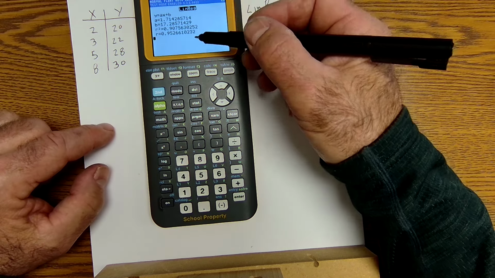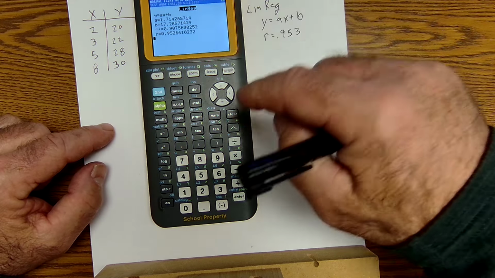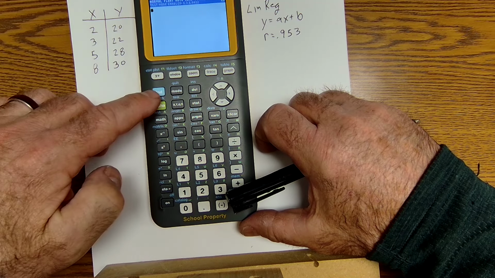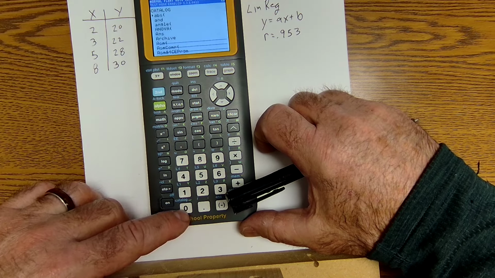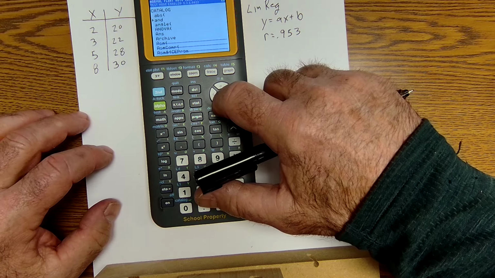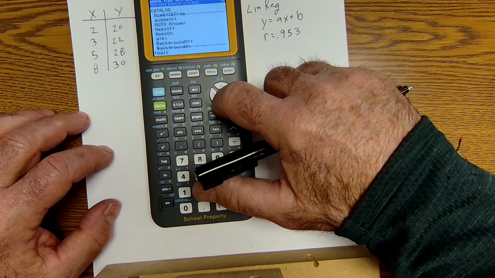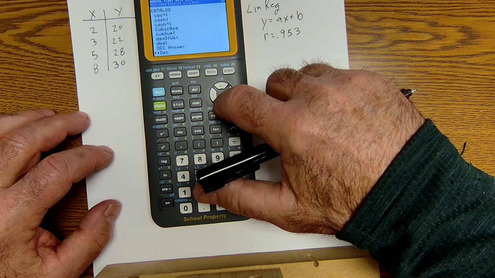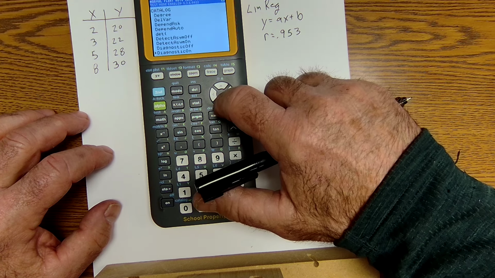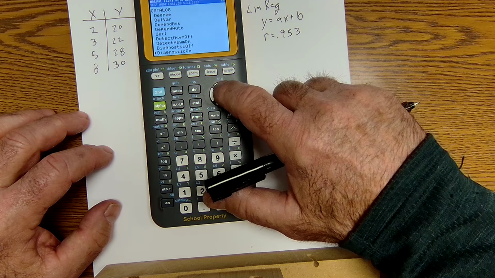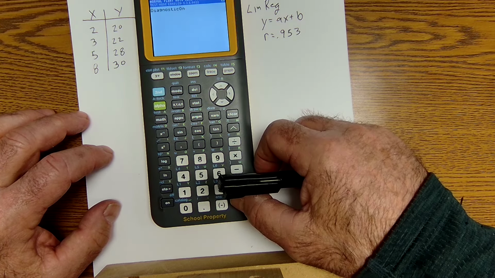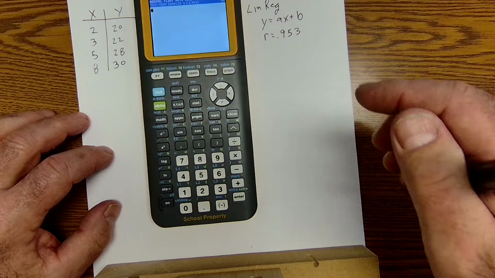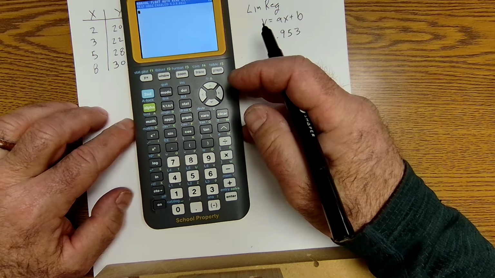If you're not getting that R value to pop up when you run that regression, you have to go down here to catalog. So second 0, catalog pops up. Scroll all the way down to diagnostics on, and then you want to turn your diagnostics on. So there it is right there, diagnostics on, enter, enter, and now you could clear it. Okay, so we ran a linear regression.